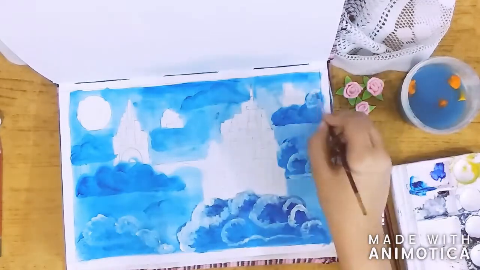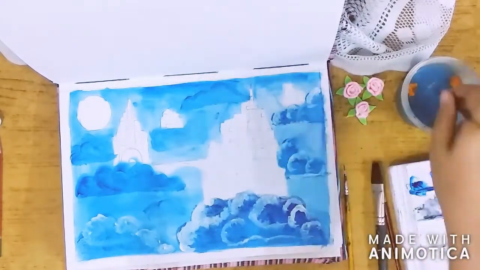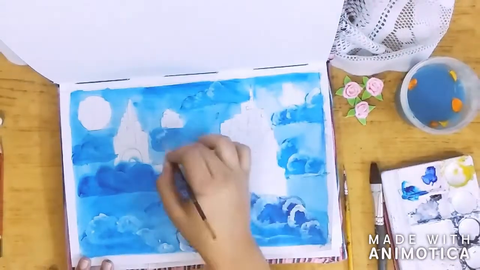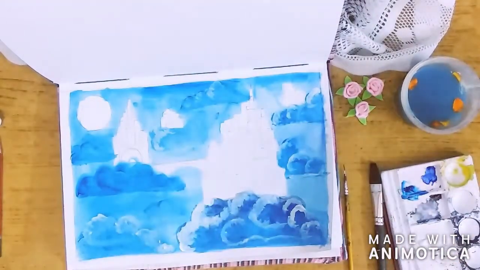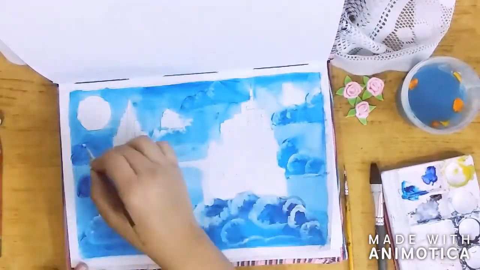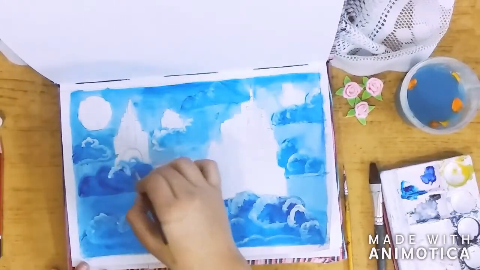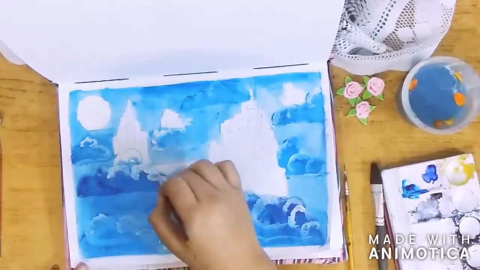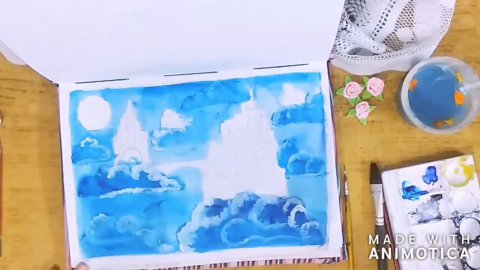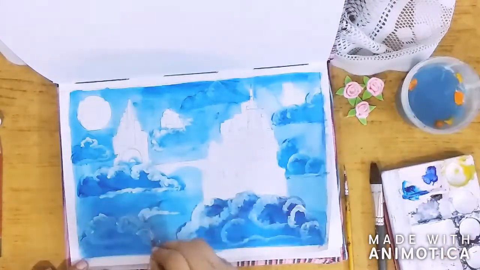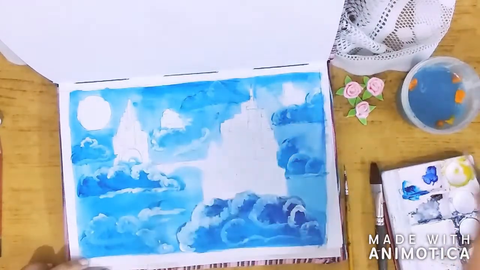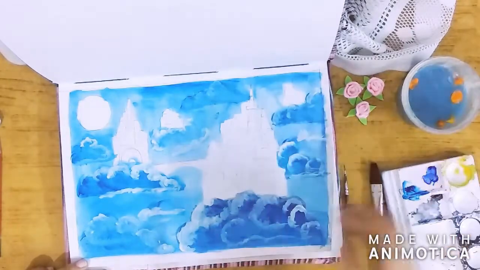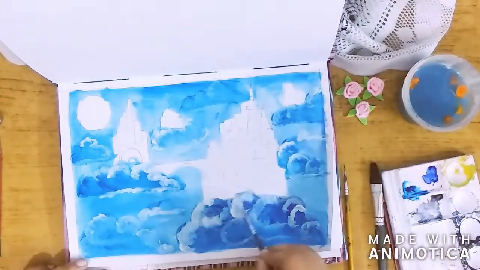I'm using my white paint to give a little bit of effect to the clouds, and I'm also drawing some random clouds. I just want to show that everything is floating.